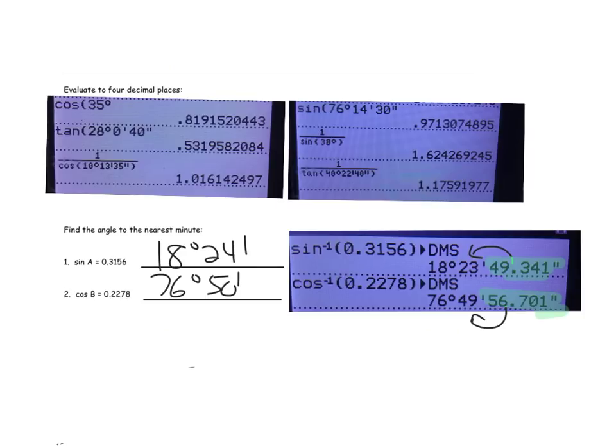And here are the answers to the calculator problems on the last page.